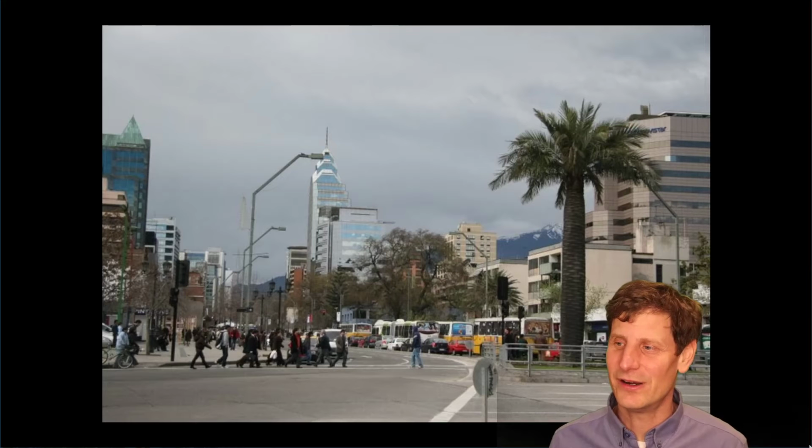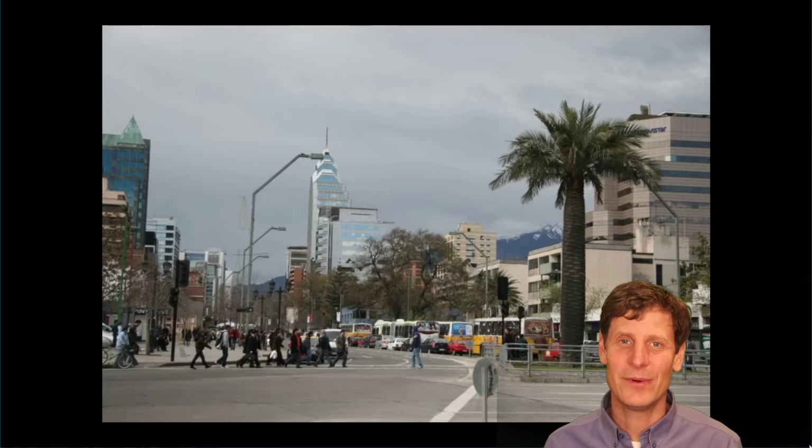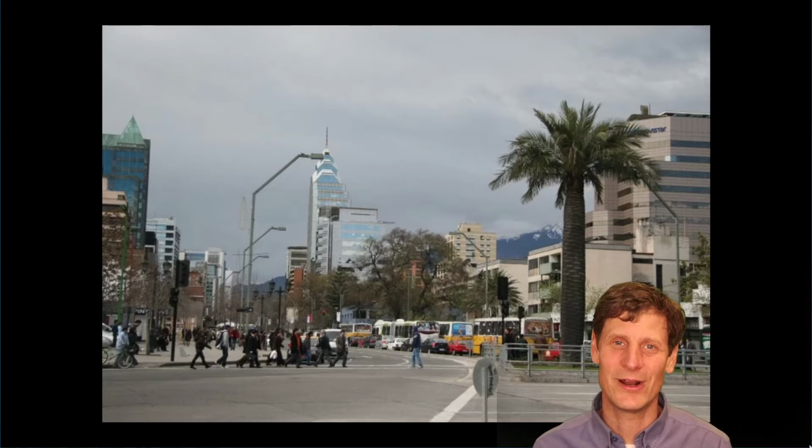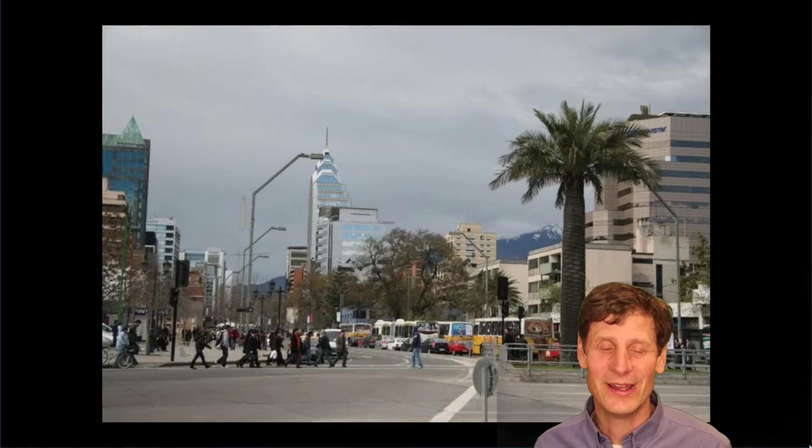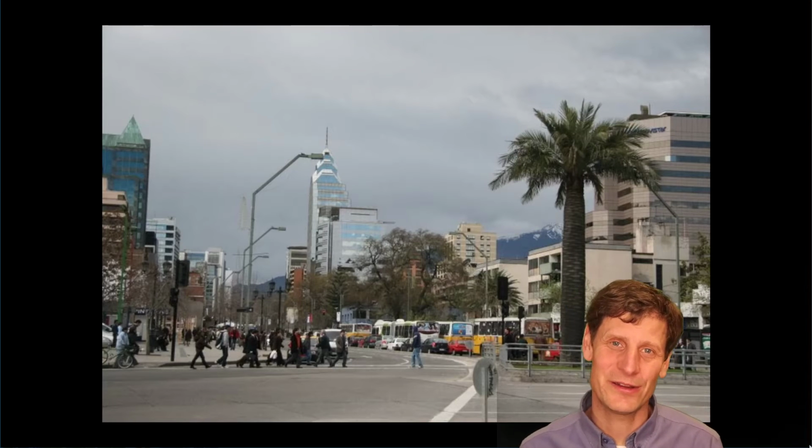Collectively, everything we see here makes this landscape something that everyone recognizes right away, even if you don't know where it is, even if you have not any idea where it is. Collectively, we all know that this is a city, right? It's obvious. It has all the things that make a city a city.